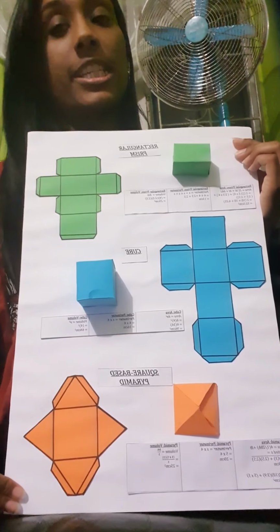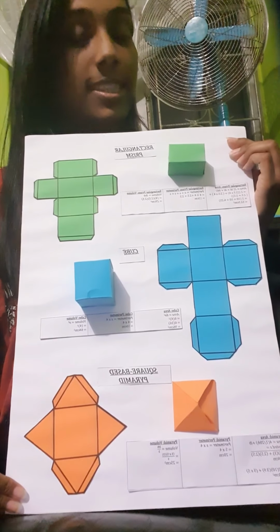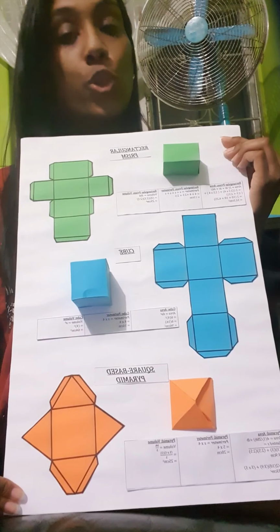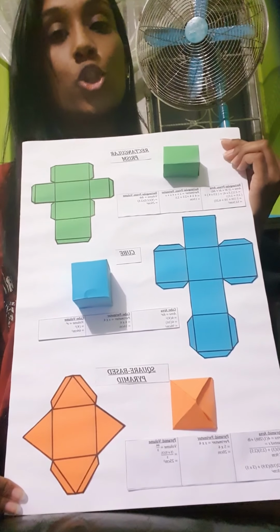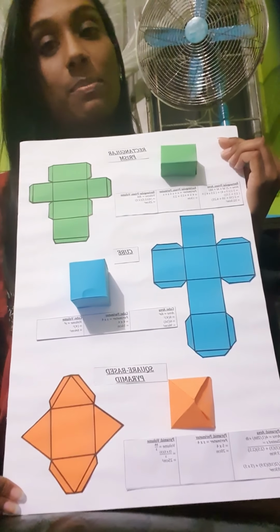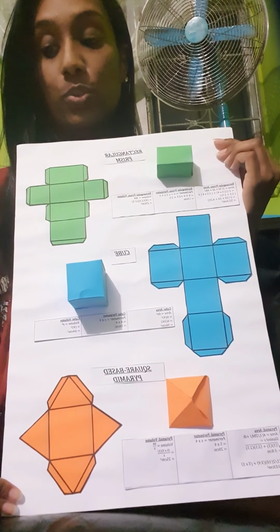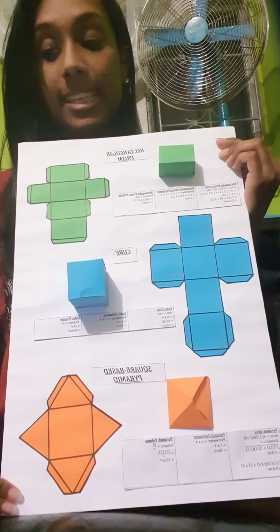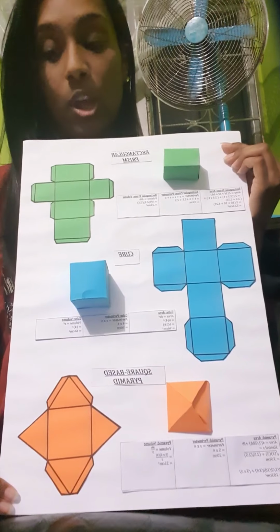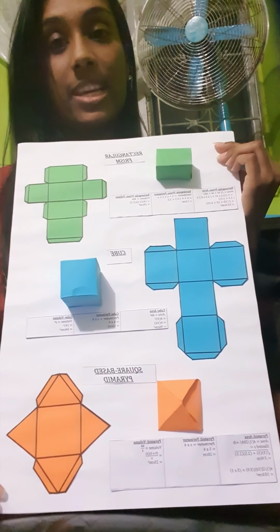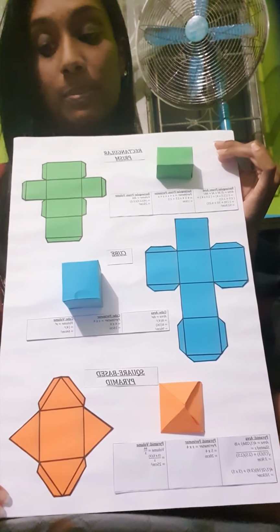So the area of the rectangular prism was the sum of the area of each shape on every face. There are 6 faces, 2 of which were squares and 4 of which were rectangles. So I calculated the area of all of the shapes and then added them together. I used the length, which was 4 centimeters, and the height and the breadth were both 2.5 centimeters each. That gave me a total of 52.5 centimeters squared for the area of the rectangular prism.